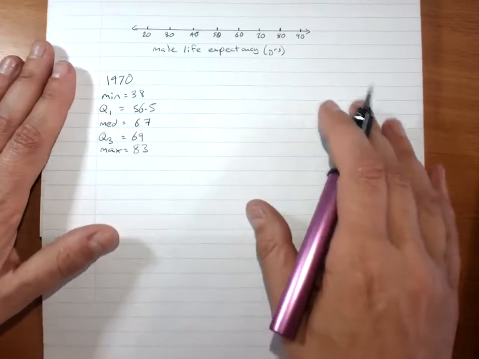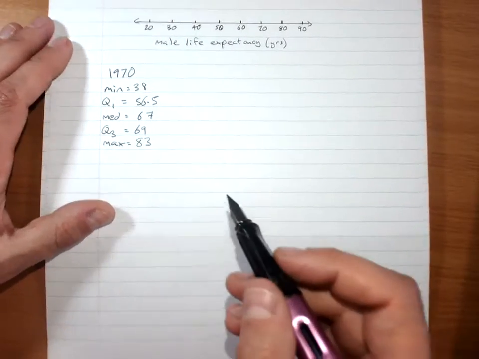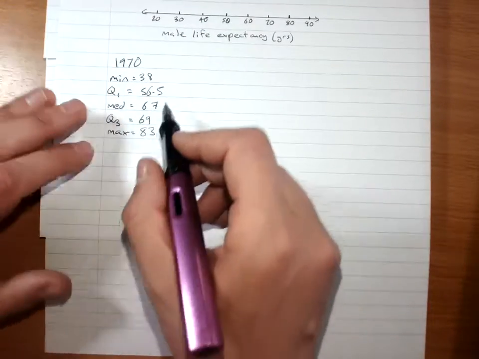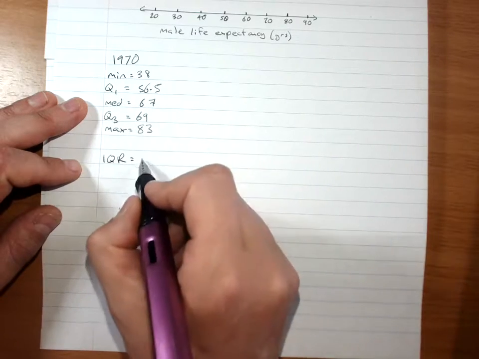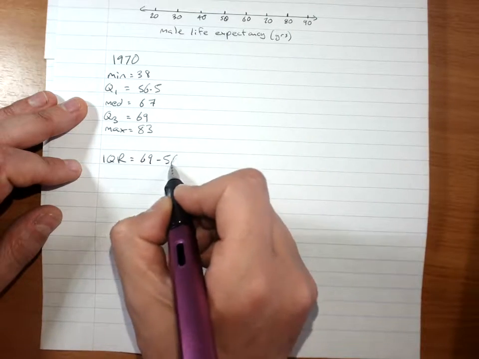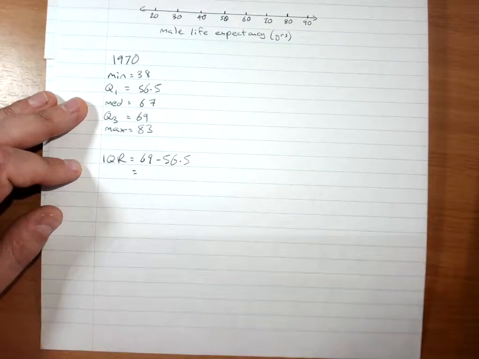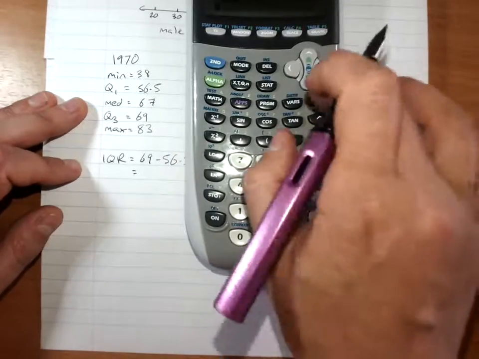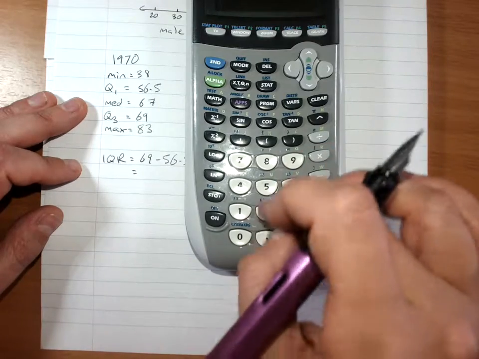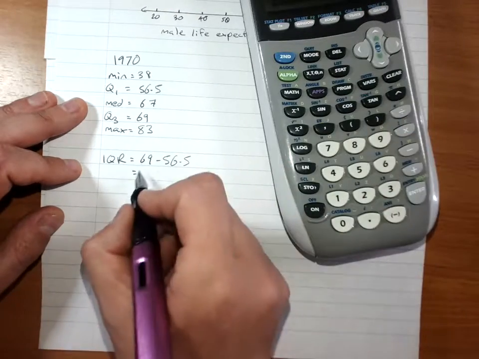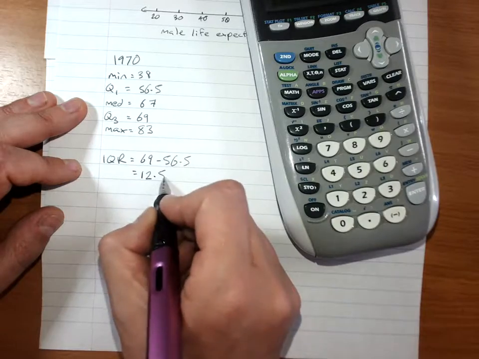Remember, if you're doing a box plot, you would check for outliers. So my interquartile range is 69 minus 56.5. So I've got an interquartile range of 12.5.